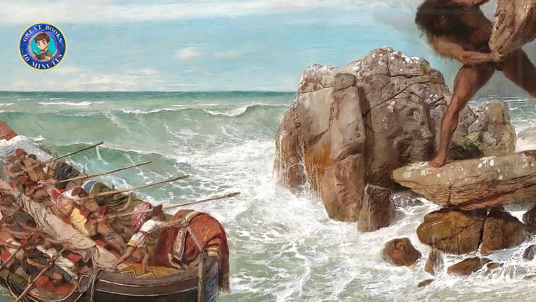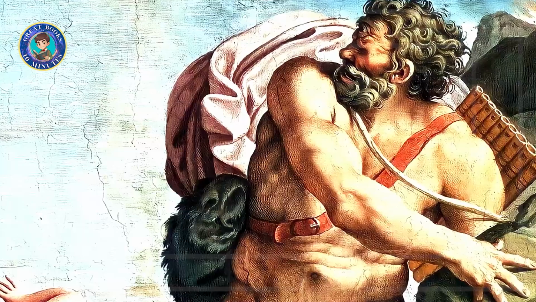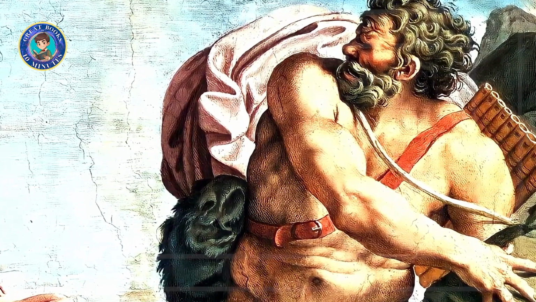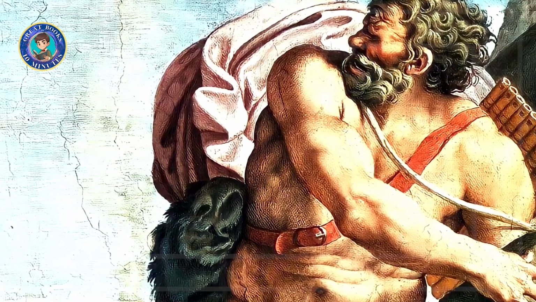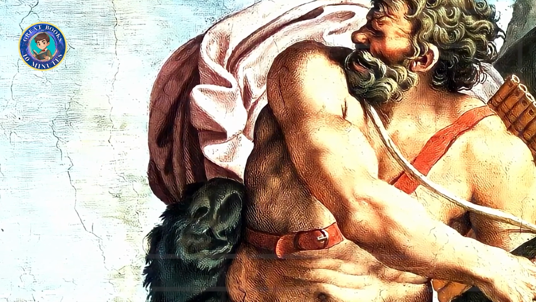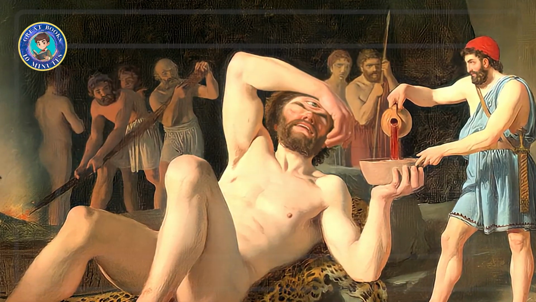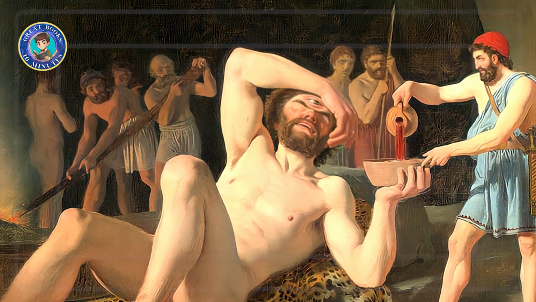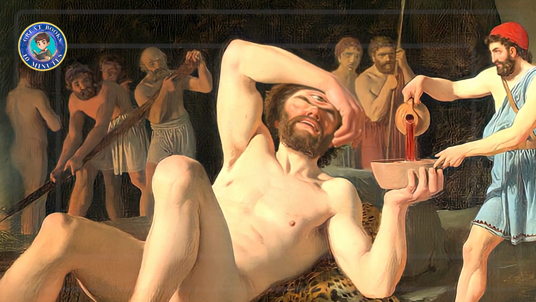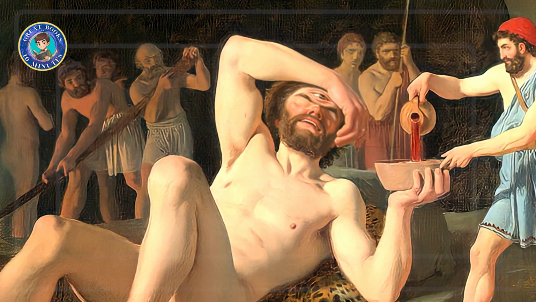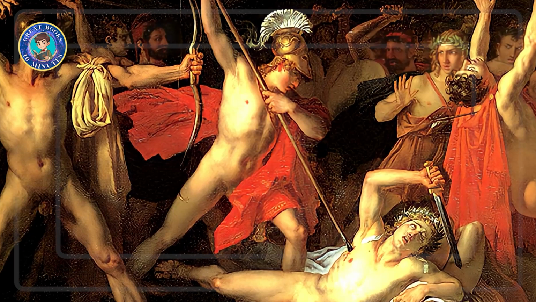Odysseus is not just a skilled warrior, but a master strategist and tactician as well, using his wits and intellect to outsmart his enemies and overcome seemingly impossible odds. From his clever ruse with the Cyclops Polyphemus to his strategic planning of the attack on the suitors in his own home, Odysseus is a good example of the power of human intelligence and ingenuity.